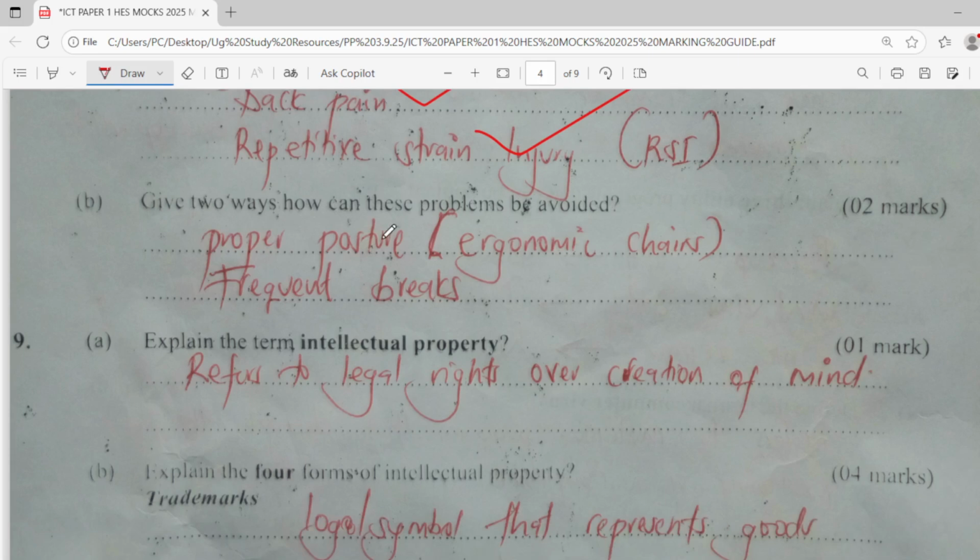Then they're saying give 2 ways how these problems can be avoided. So 1, we have proper posture. Someone should sit very well at an angle of 90. Let us say this is the chair. Someone is here. He or she must sit with the back straight in that angle, and then the thighs should also be in that angle, and then the legs should also be in this angle. So this is the proper way of using a computer.